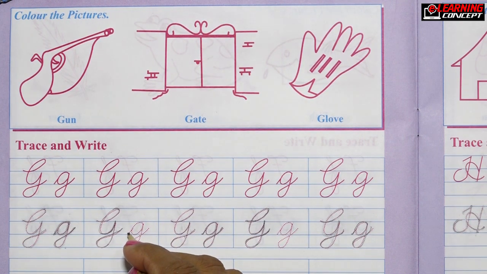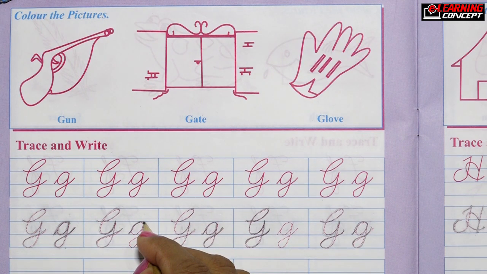Put your pencil on the third line and go up to the second line, make a slanting line, and from the second line to the third line make a small curve, and from the second line go down to the fourth line and make a turn inside to outside.